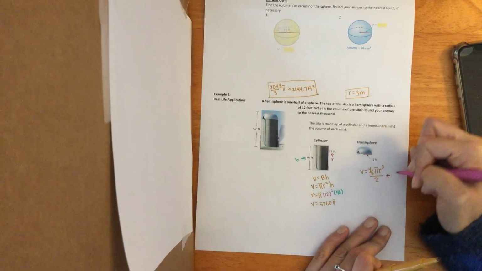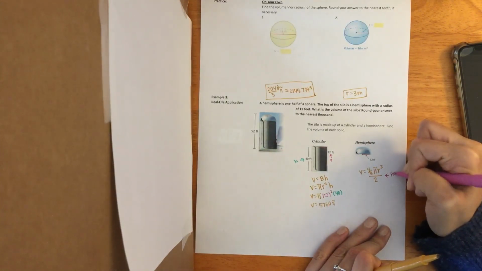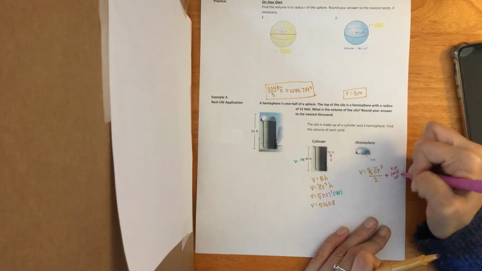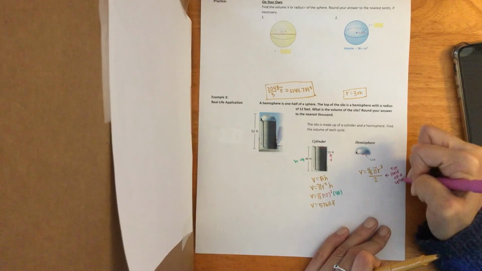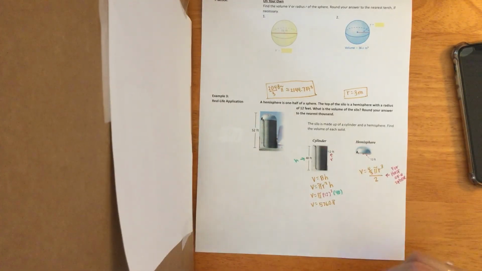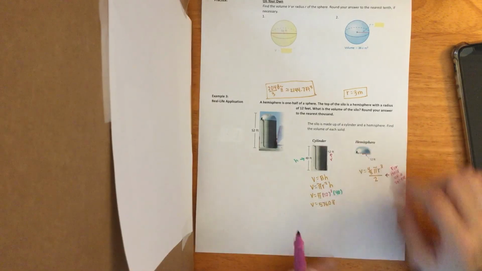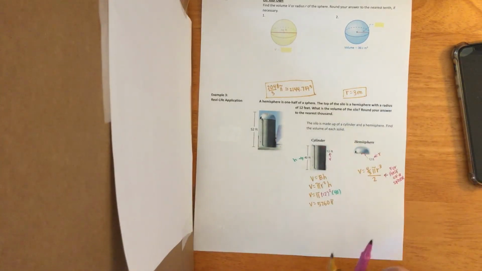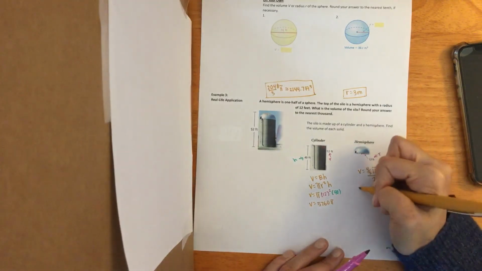Okay, so I'm going to note that for you. This is for half of a sphere. Okay, we have to divide by 2 here. So again, my radius is 12, so I'm going to input that. This is our radius. And we're just going to, like I said, input that into our formula.